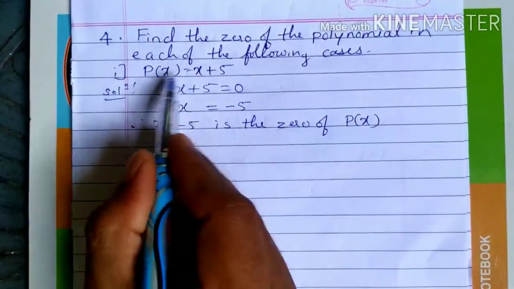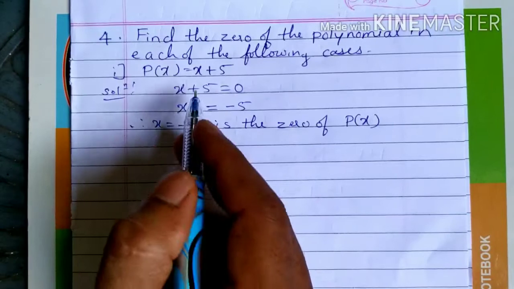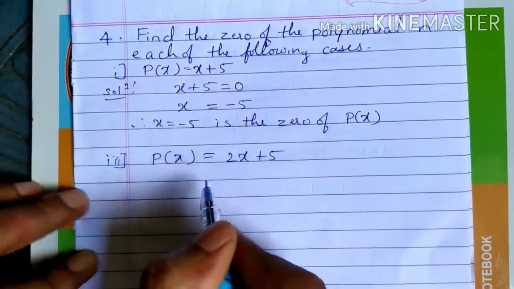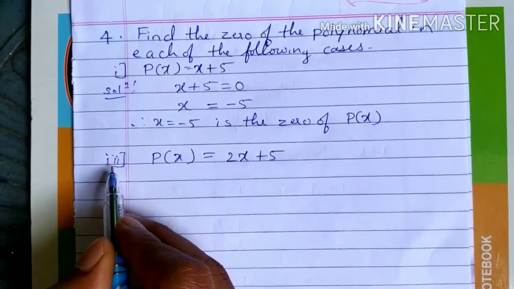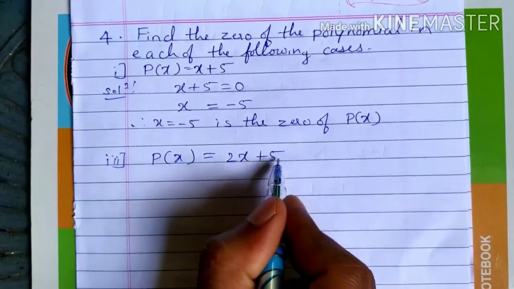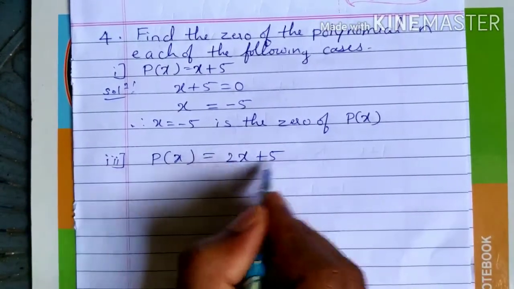Okay, so you can write either p of x or the polynomial itself. Okay, the second one is simple, you can try. So let me try the third one. p of x is equal to 2x plus 5. I have to find the 0 of this polynomial.